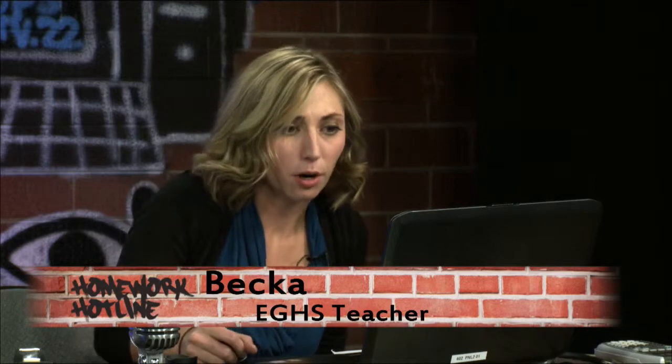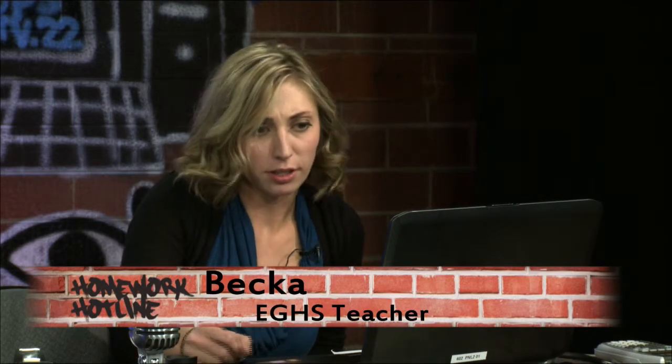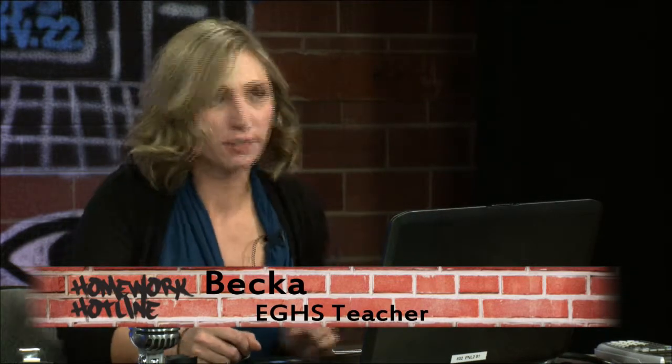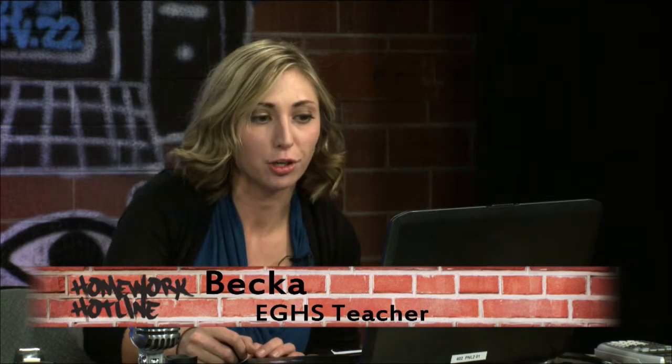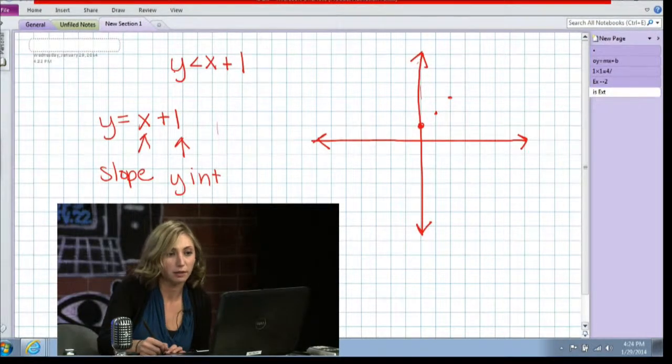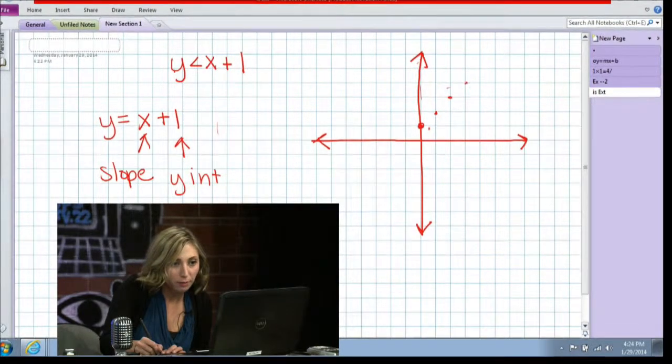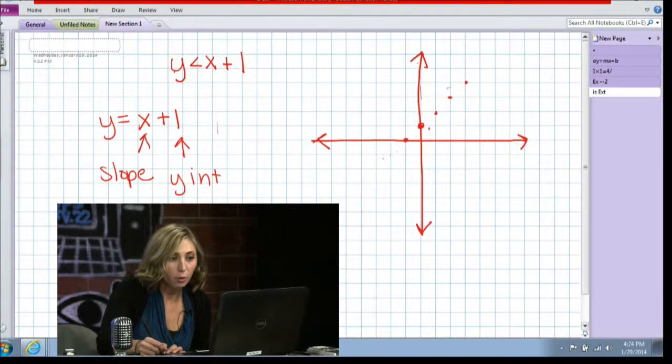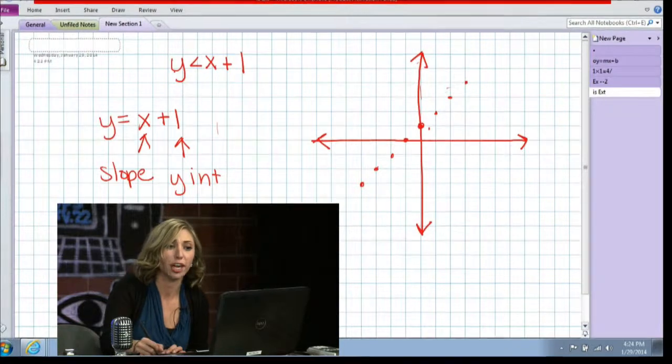Wonderful. So what Cassandra is saying is that she's gotten the graph already. She knows where her boundary line is going to be, which is you graph y equals x plus 1. But she's not sure if she's supposed to have it dashed or solid and where to shade whenever you're graphing an inequality.